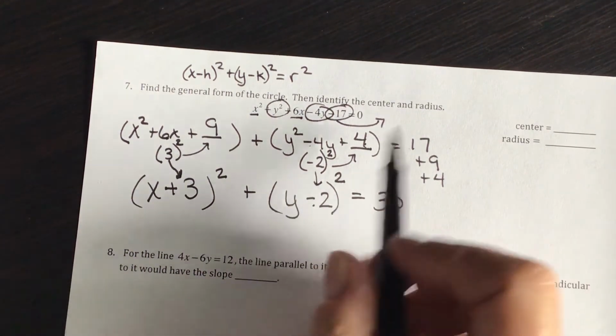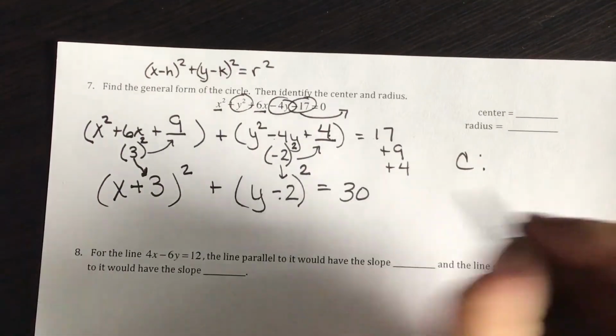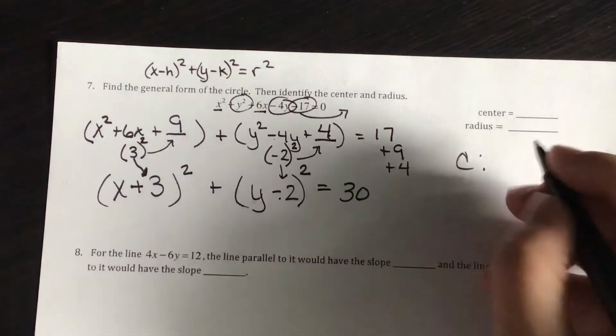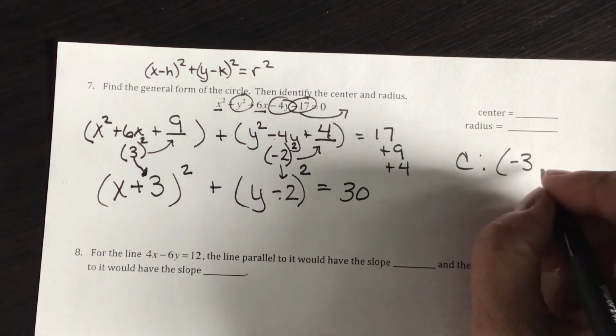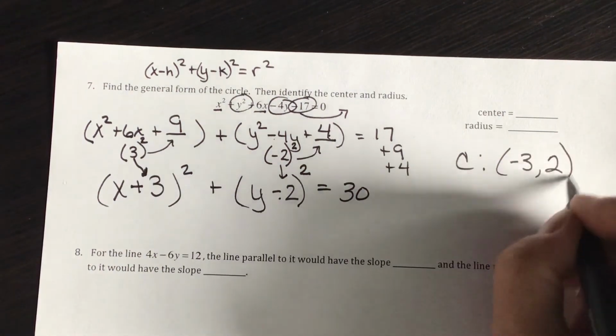So now to answer the questions, what is the center? The center of this is going to be the opposite of the number inside with x, so this would be negative 3, and the opposite of the number inside with y is positive 2.